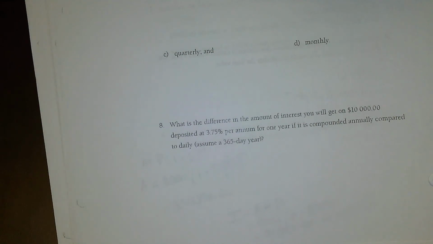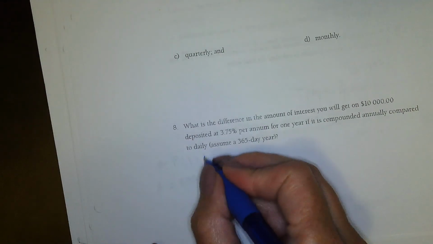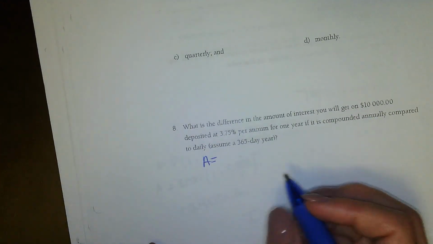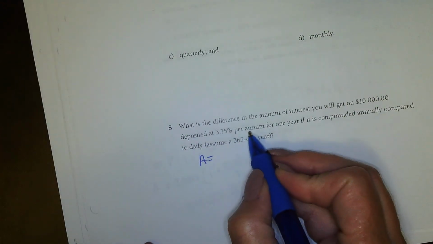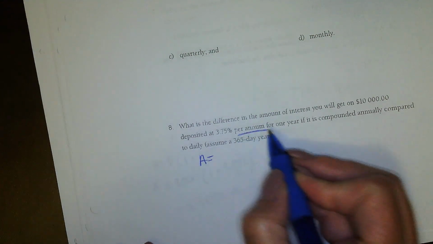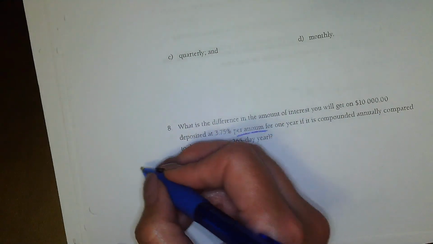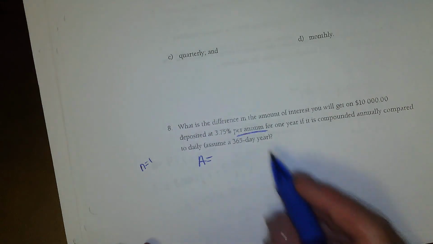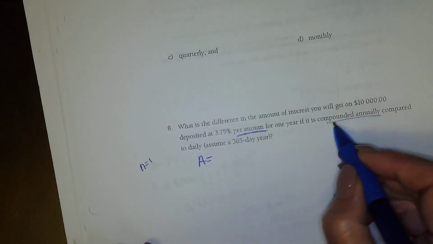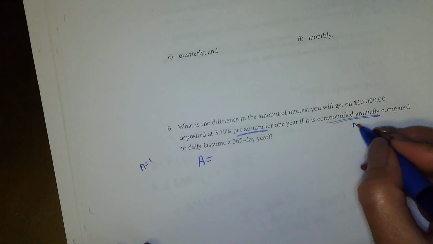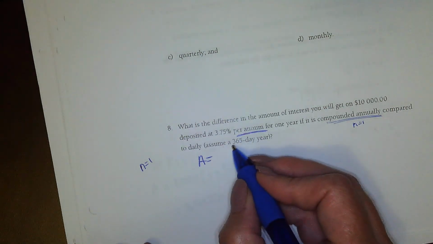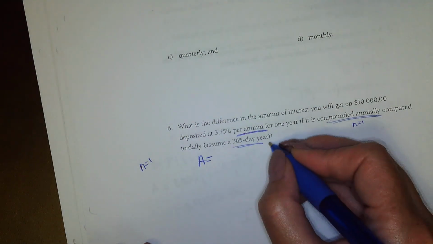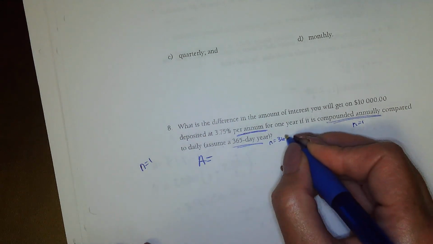So we're going to do 2 calculations here. Very quickly, I'm going to run through the very first one, because when we're only compounding per annum, that means that my n is equal to 1. So compounded annually, n is equal to 1. But then in daily, your n is equal to 365.